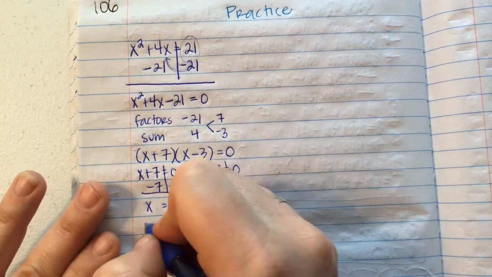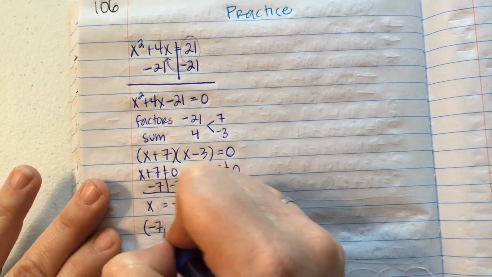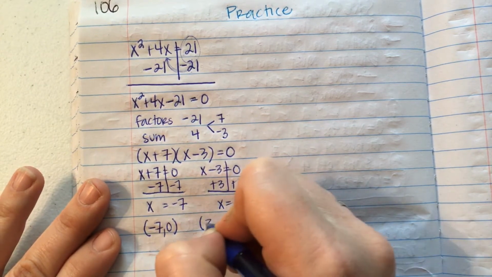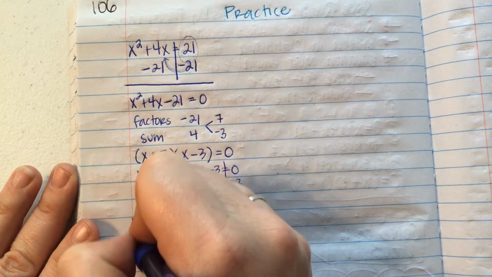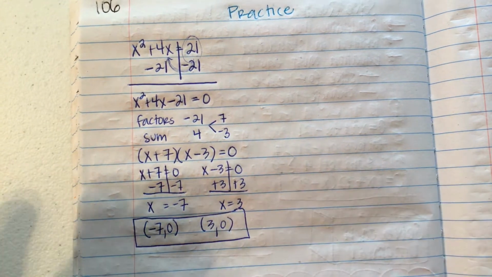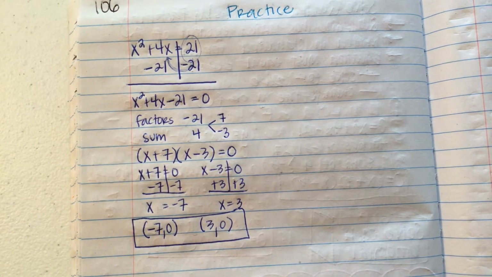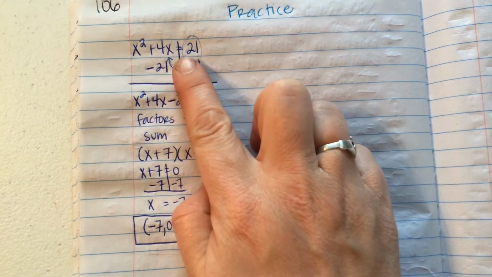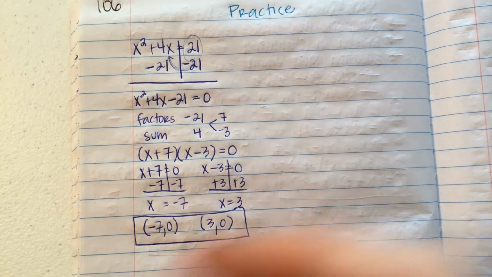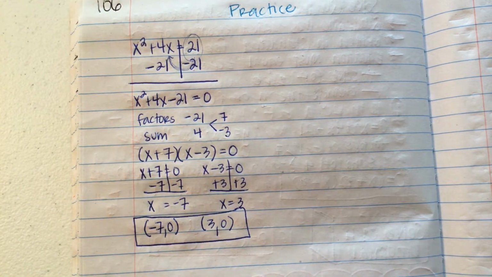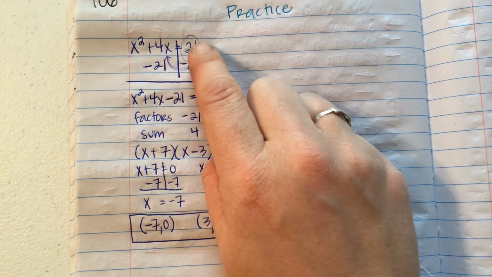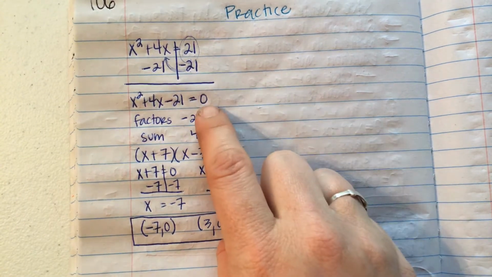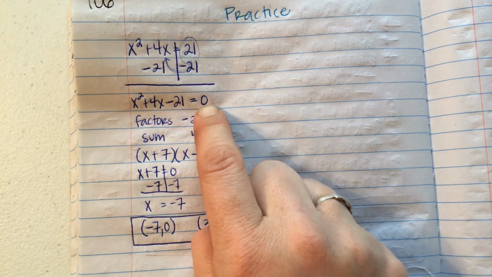My answers, negative 7, 0, and 3, 0. All I had to do was make sure that it equaled 0. And because it did not equal 0, it equaled 21, I had to do some math behind it to get it to equal 0. So I had to take that 21 and move it to the other side of the equation. 21 minus 21, now my problem equals 0.